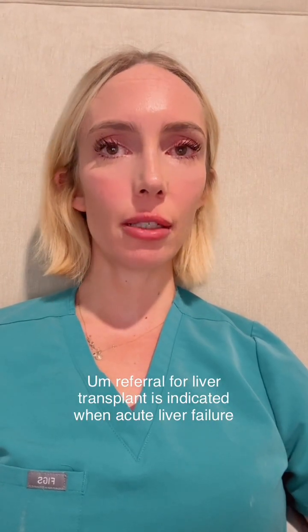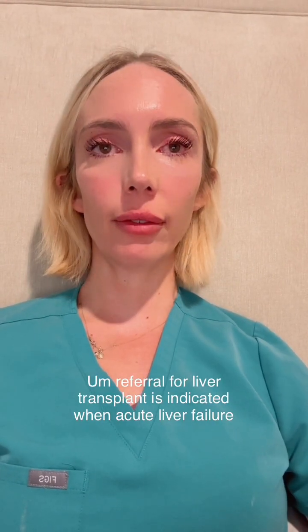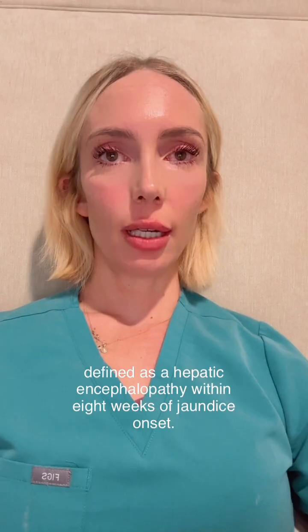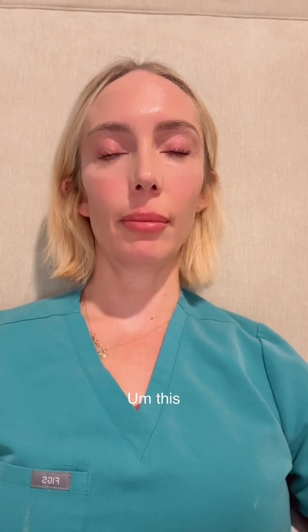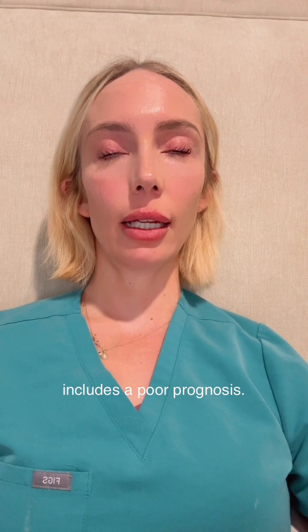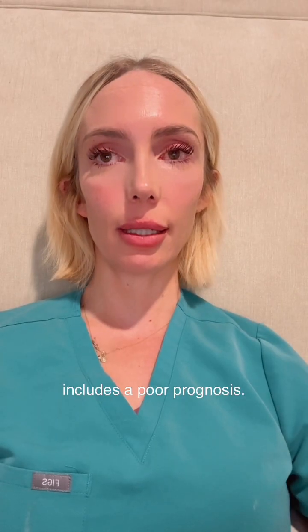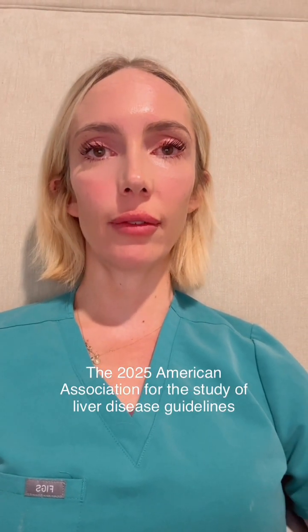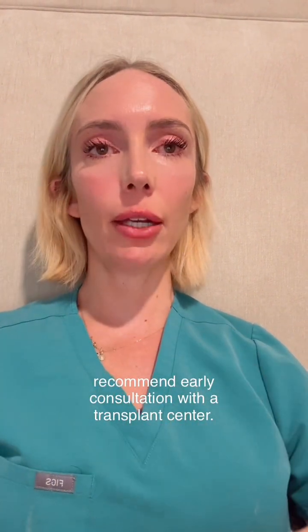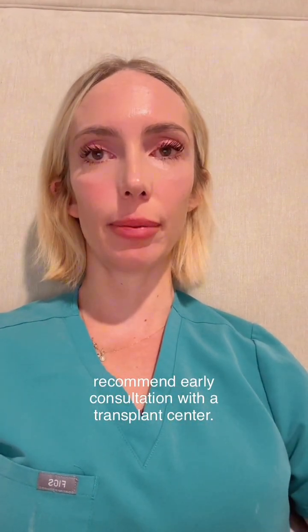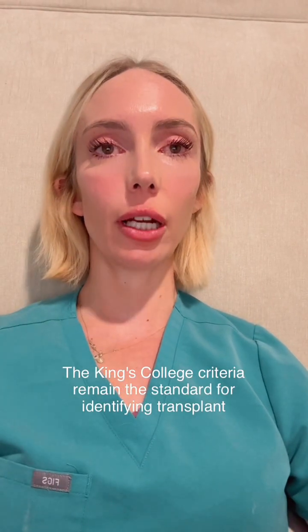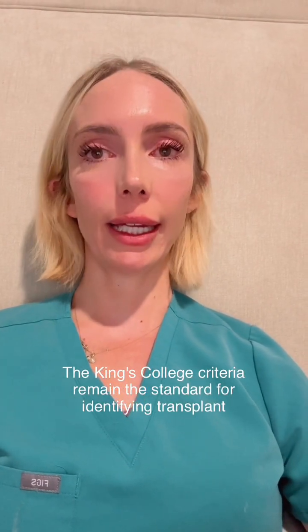Referral for liver transplant is indicated when acute liver failure, defined as hepatic encephalopathy within 8 weeks of jaundice onset, is present. This indicates a poor prognosis. The 2025 American Association for the Study of Liver Disease guidelines recommend early consultation with a transplant center. The King's College criteria remain the standard for identifying transplant candidates.